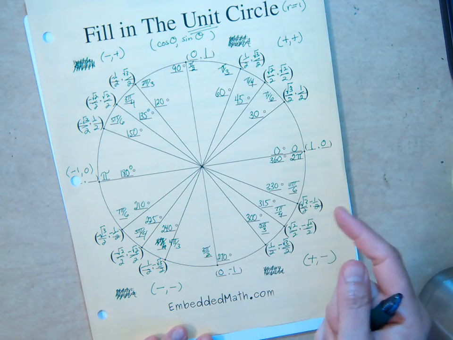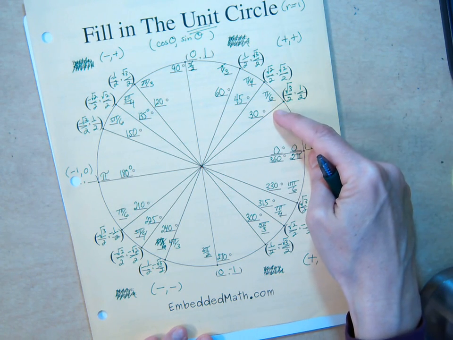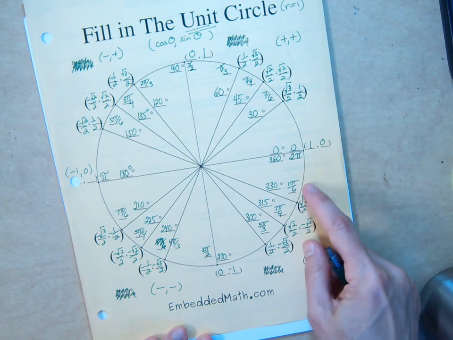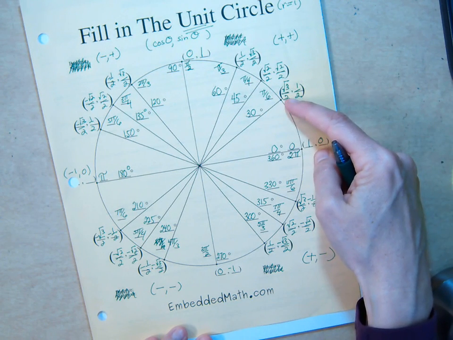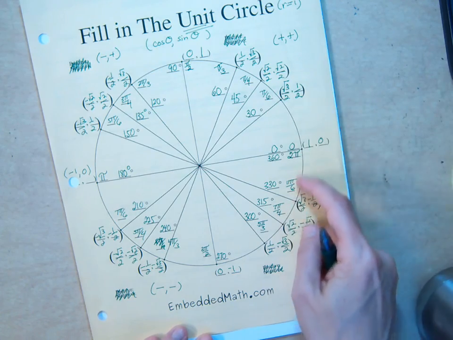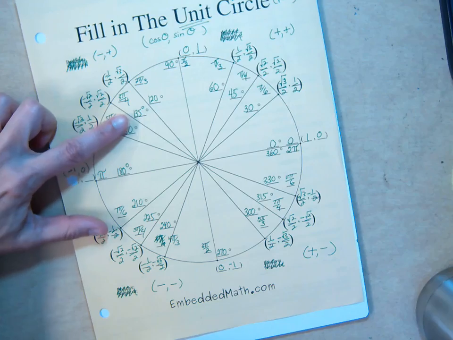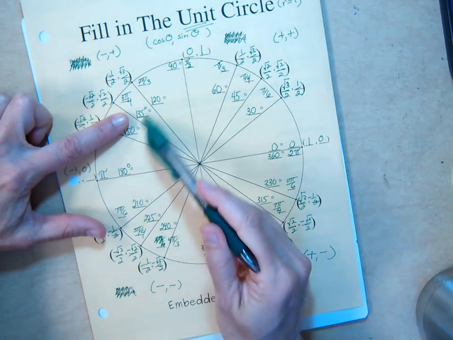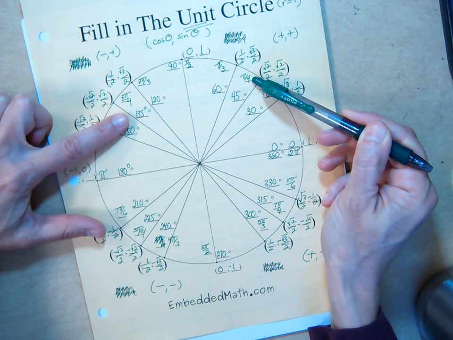What's the reference angle of 330 degrees? 30 degrees. Okay, what's the reference angle of 11 pi over 6? Pi over 6. So all you have to do is figure out how far it is from the x-axis, and that's the answer. Like 135 degrees, how far is that from the x-axis? How many degrees? 45 degrees. That's your answer.